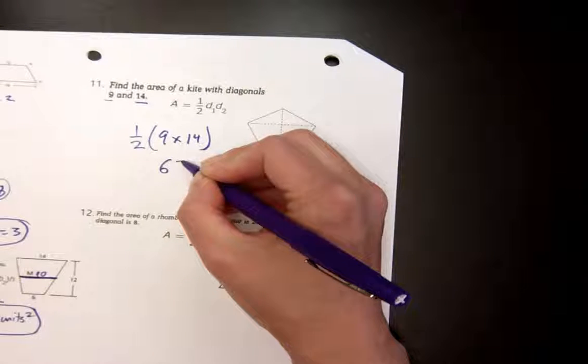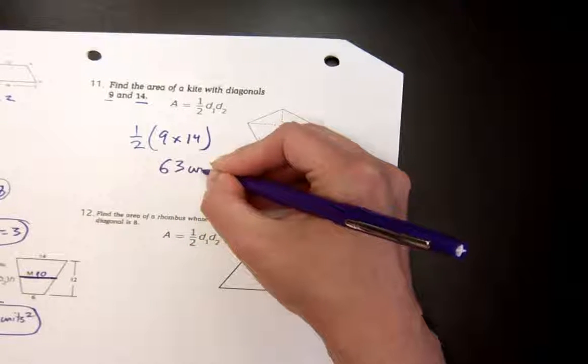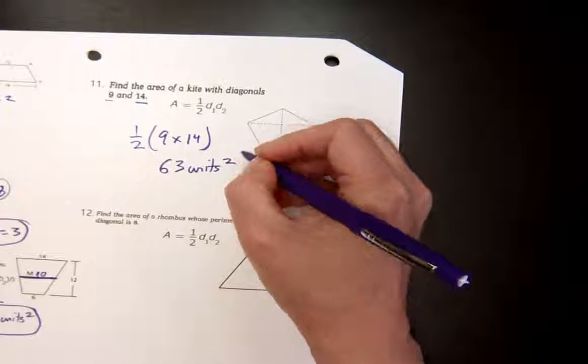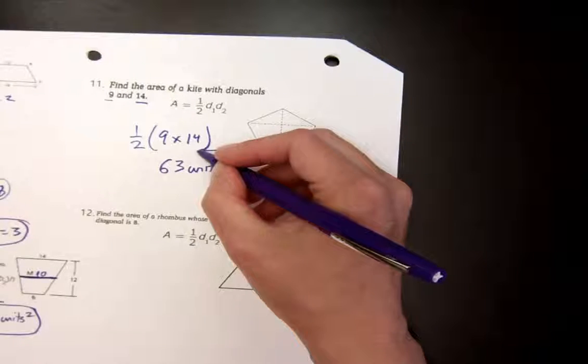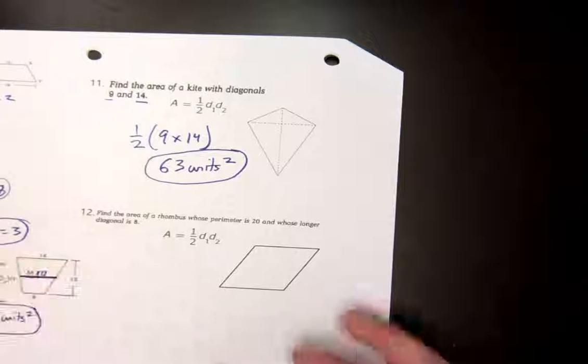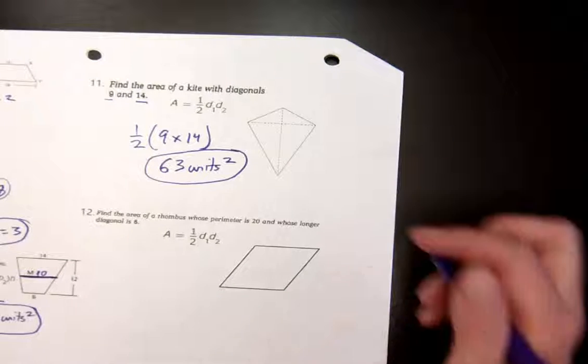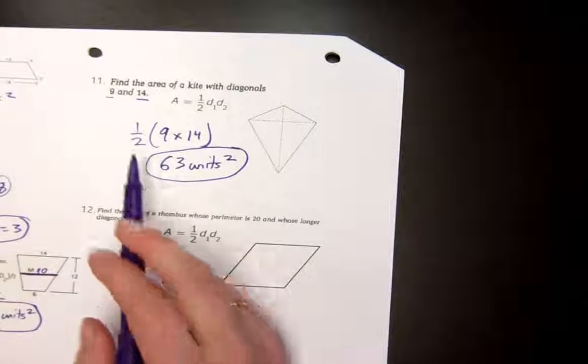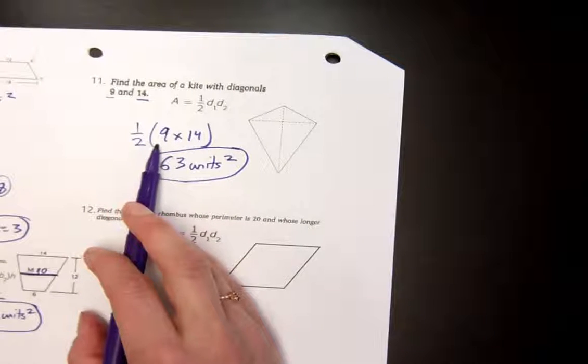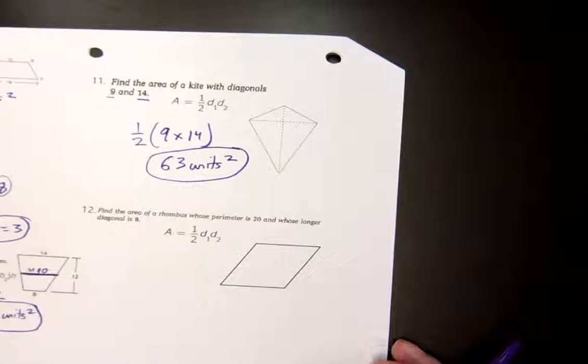I heard someone say it's 63. Listen, dude, I'm doing it in my head. It's 126. Divide by 2. So the fast way is divide the 14 by 2 first, and then just do 9 times 7 to get 63.